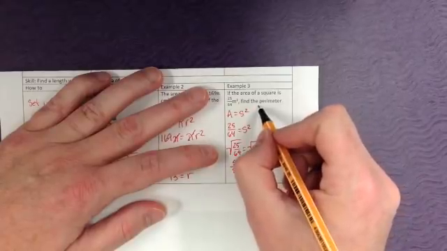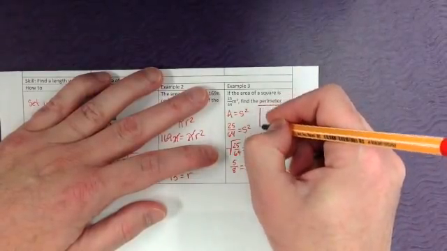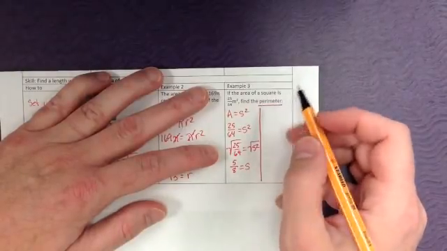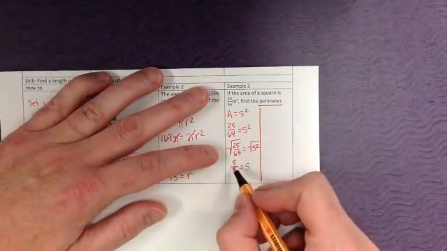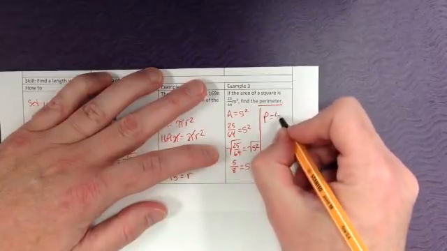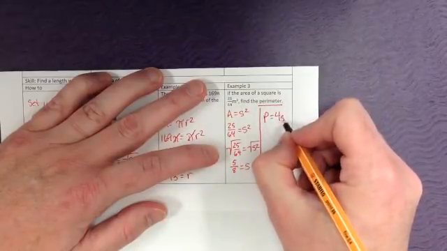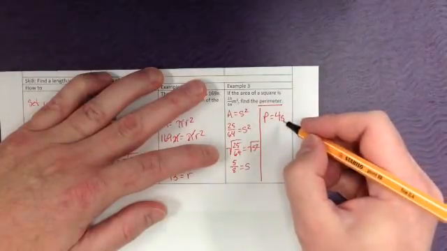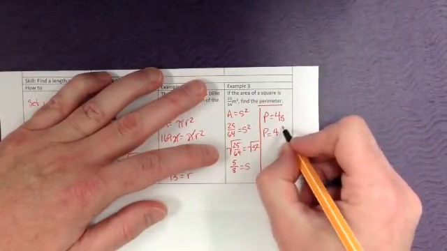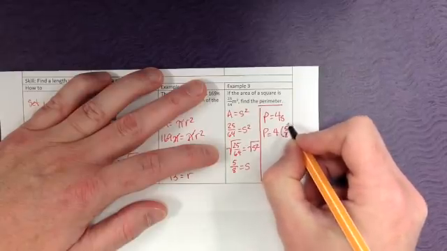But it asks me for the perimeter. So I'm going to split this box in two. To find the perimeter of the square now, I know that each side is 5/8, so I know that the perimeter equals 4s for a square: side plus side plus side plus side. And so P equals 4 times 5/8.